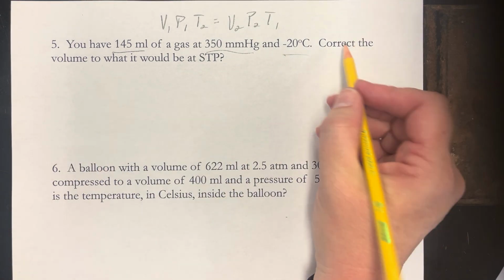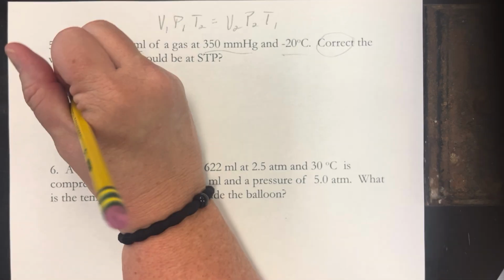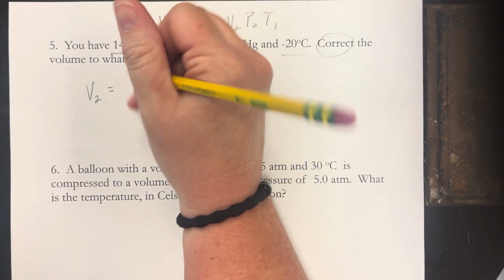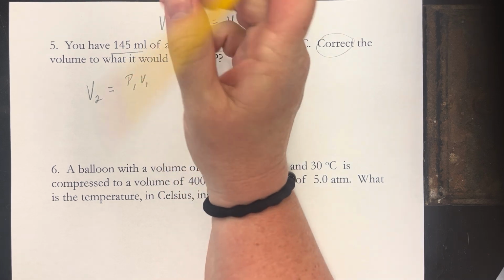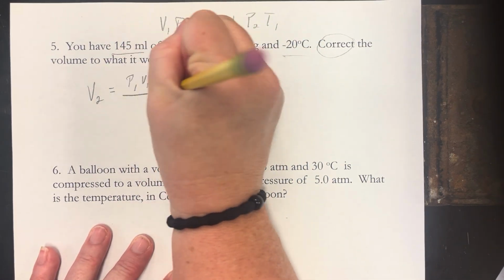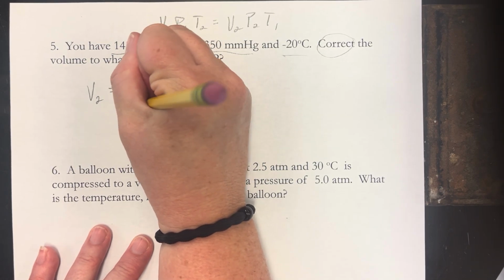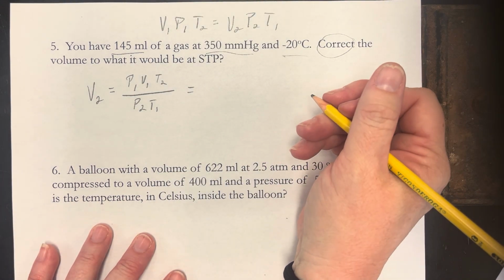All right, we are changing. The word correct just means to change. We are, again, looking for the V2 again. All right, we've done this a couple times. And V2, as we know, is P1, V1, T2 over our P2, T1. Okay, this is a pretty straightforward problem, not a whole lot to it.